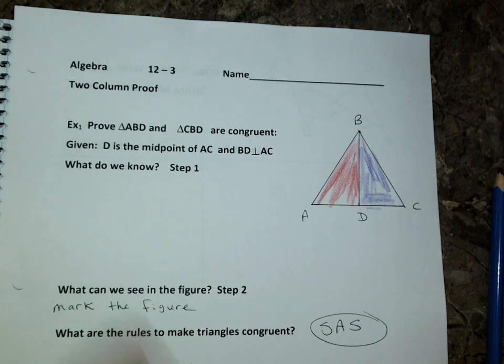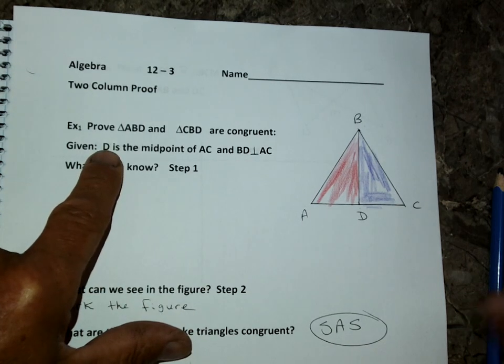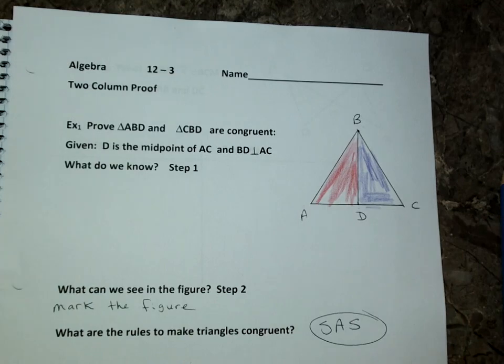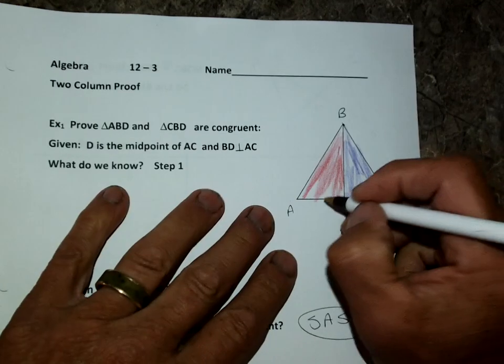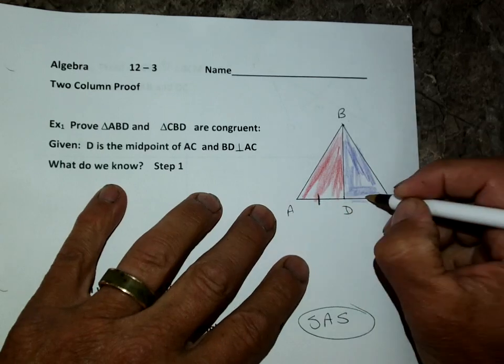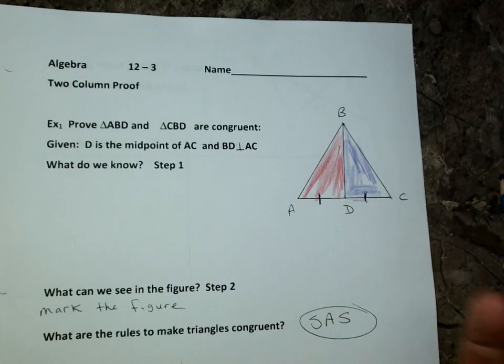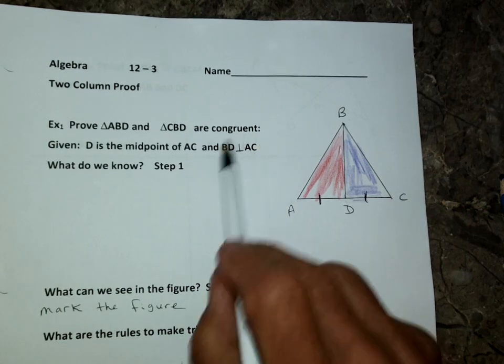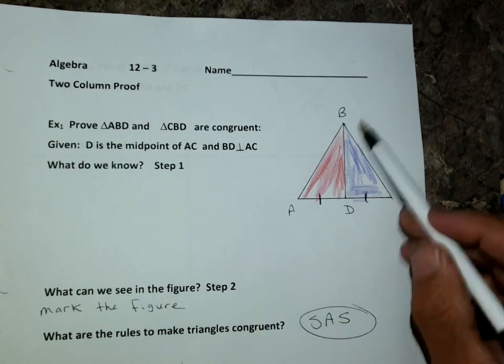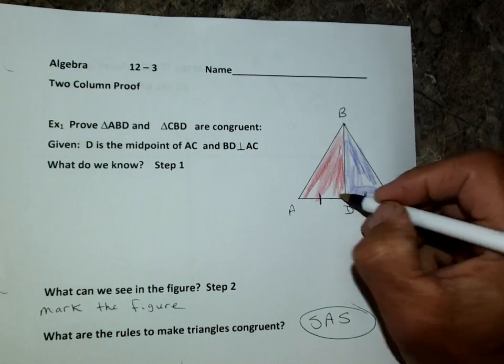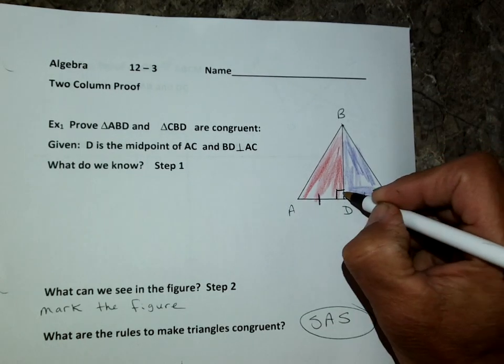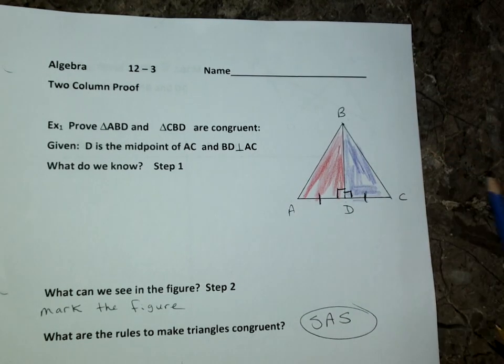So what I have is D is the midpoint of AC. Well, I know a couple of things. That means this side here has to be equal to this side here. It has to be if it's a midpoint. And I also know that if BD is perpendicular to AC, then I've got 90-degree angles on both sides.